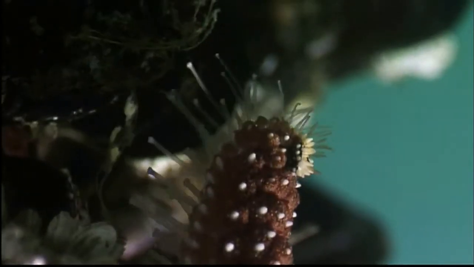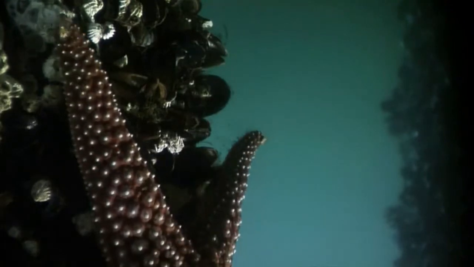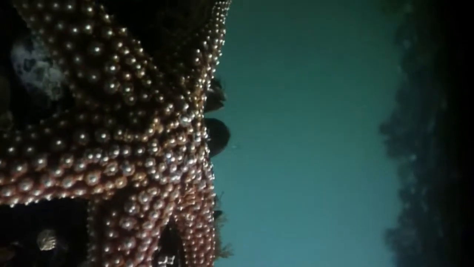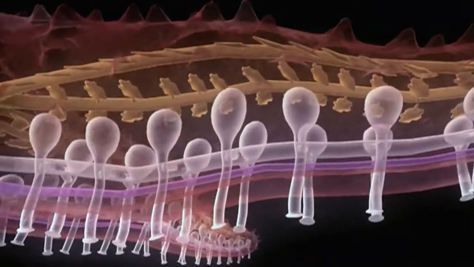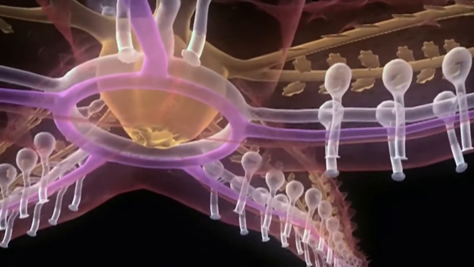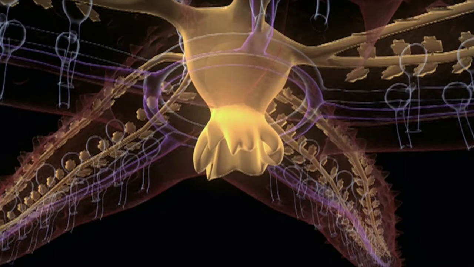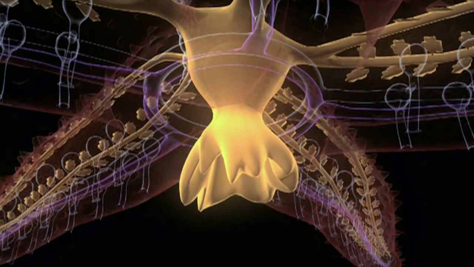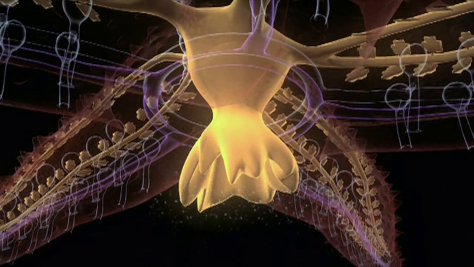Sensory tube feet sweep over the tightly packed mass of shells, searching for any gap in the mussel's defenses. Settling on its victim, the first wave of the assault begins with the tube feet, which use hydraulic pressure to pry open any gaps in the mussel's shell. Next, the sea star deploys its most unusual weapon, its stomach, which moves out of its body to digest its prey alive.